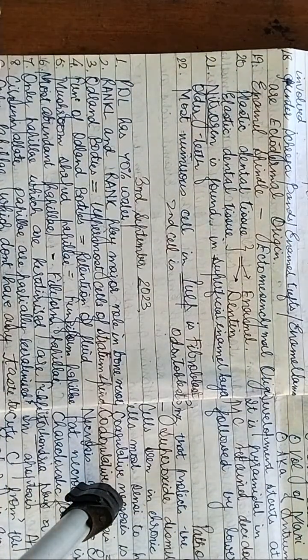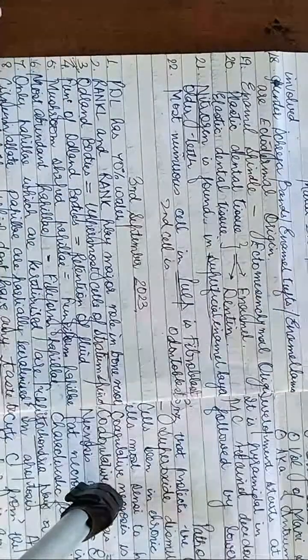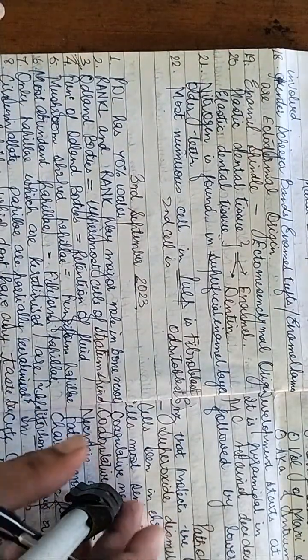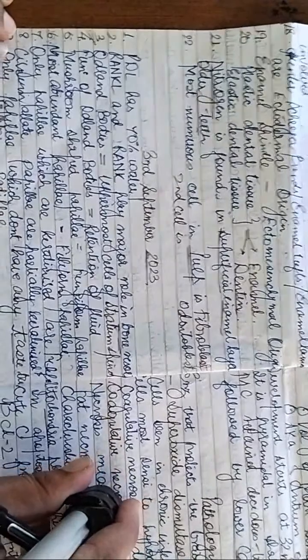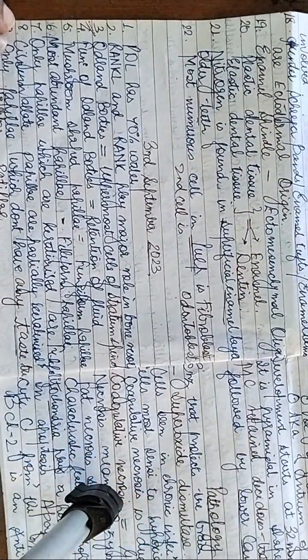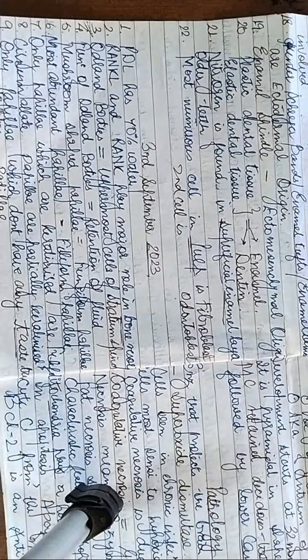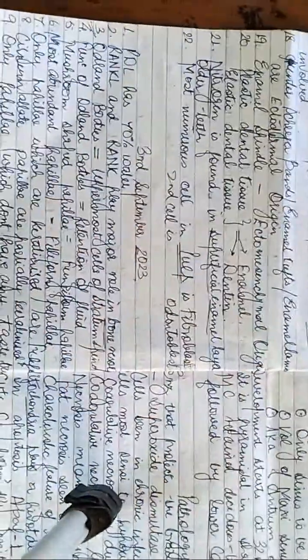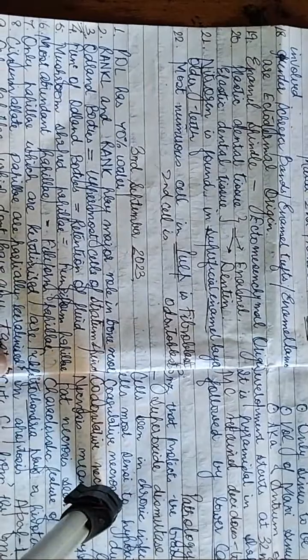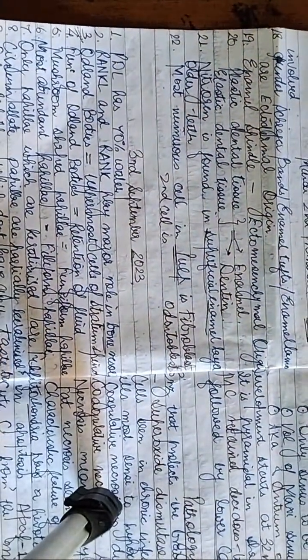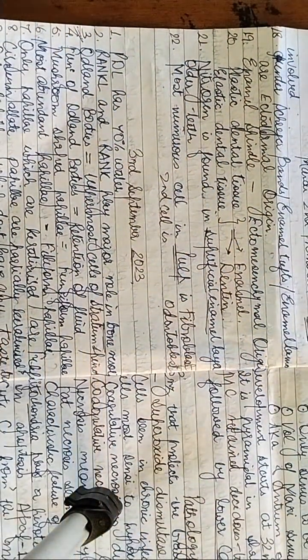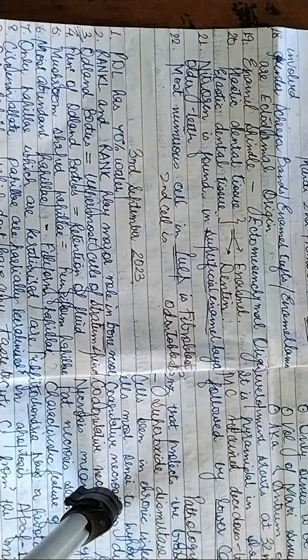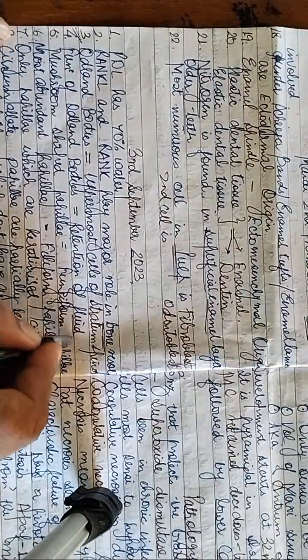The next important multiple choice questions they can ask you is about the Odland bodies. Do remember, students, the uppermost cells of the stratum spinosum contain the Odland bodies. The function of the Odland bodies is the retention of fluid.